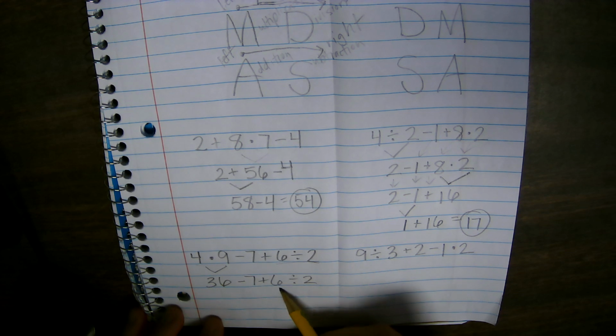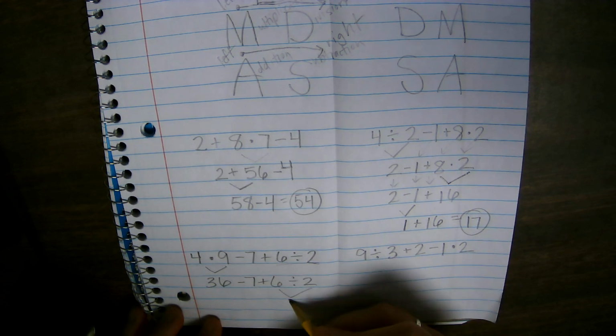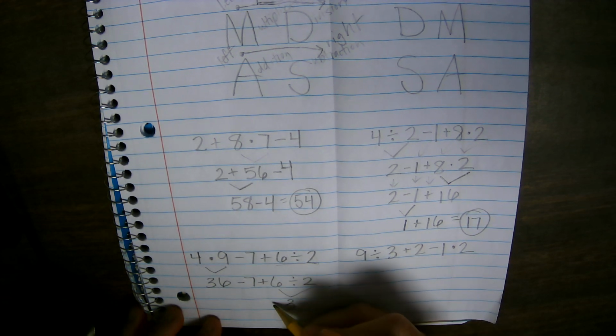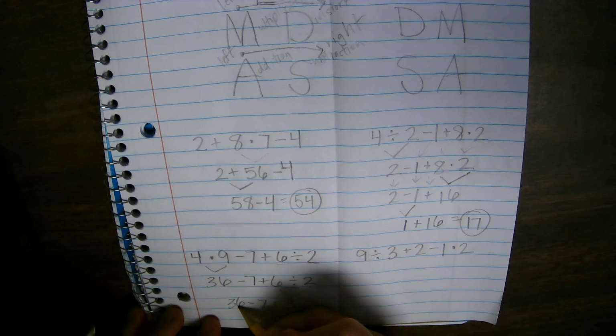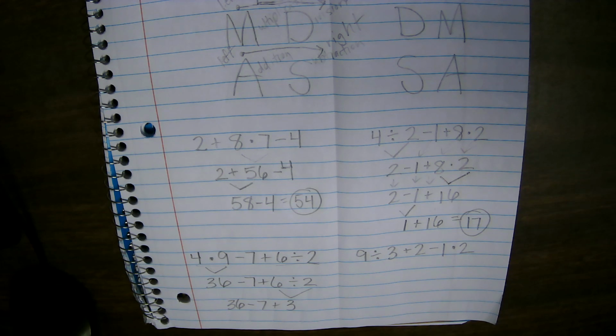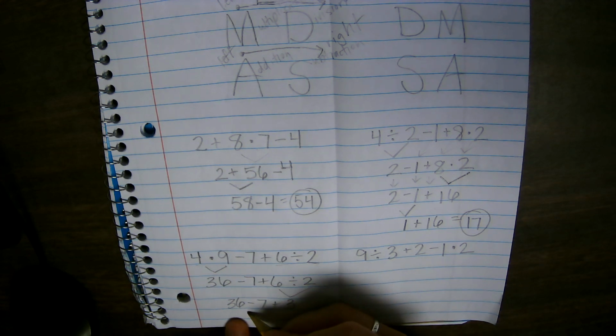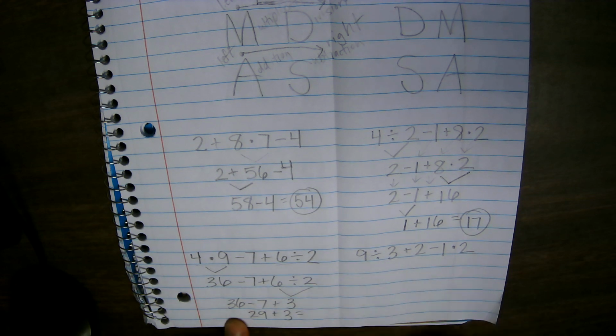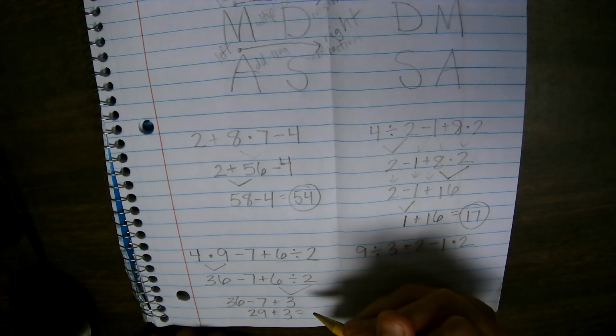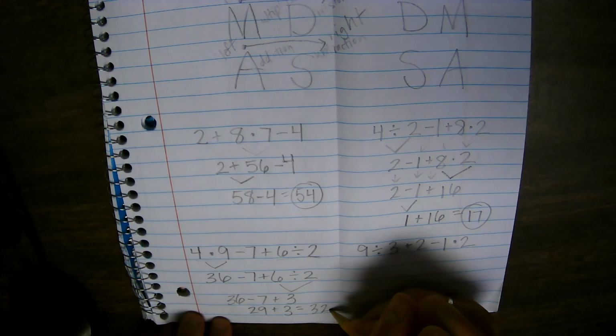Oh, I have to do multiplication and division first. 6 divided by 2 is 3. So now all I'm left with is subtraction and addition. So 36 minus 7 plus 3, right? Did you get 32?